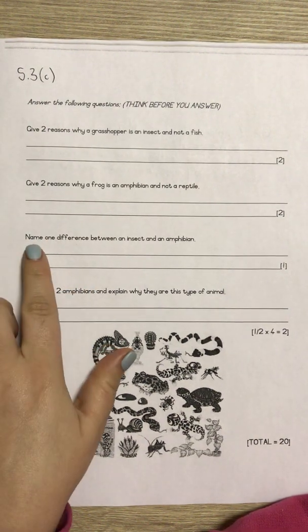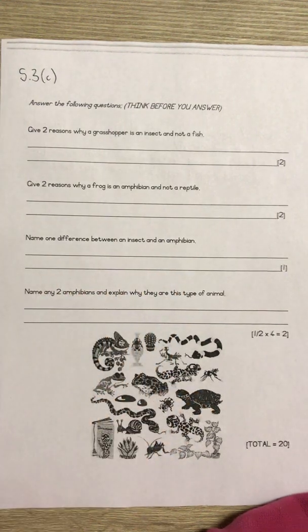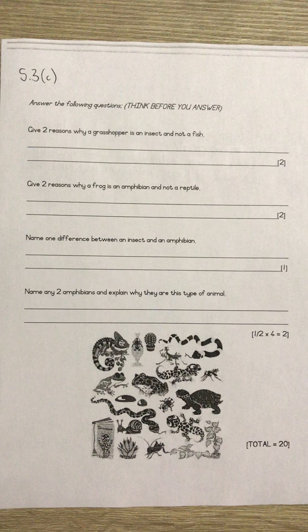Okay. Name 1 difference between an insect and an amphibian. Okay, you guys answered this one correctly. So just write down what is a difference between an insect and an amphibian. Insects do or have or can do this, and amphibians do or can or have this. One mark. And then the next one.